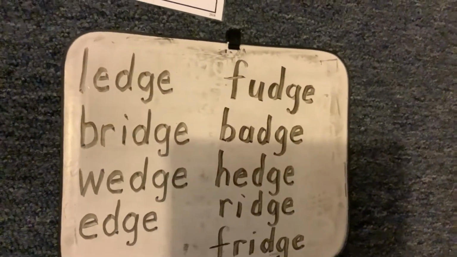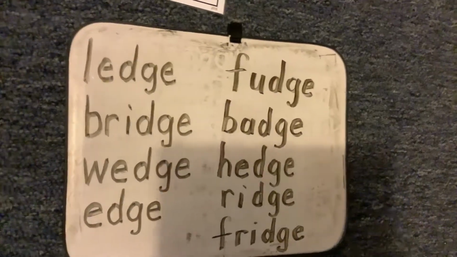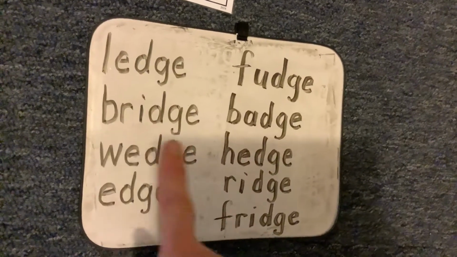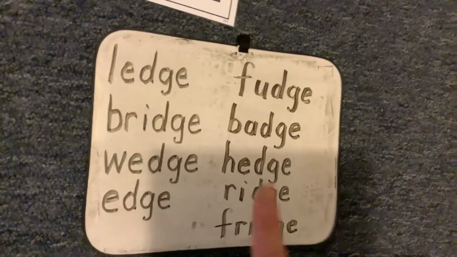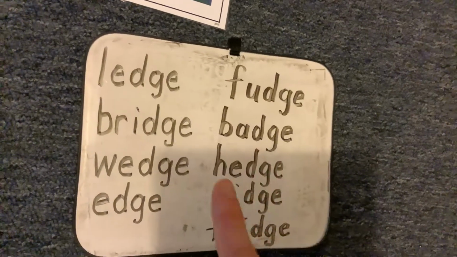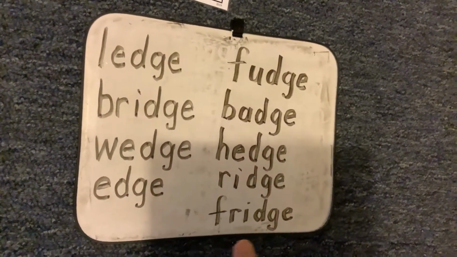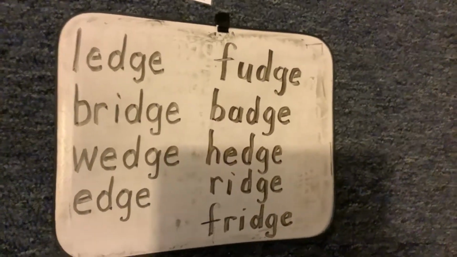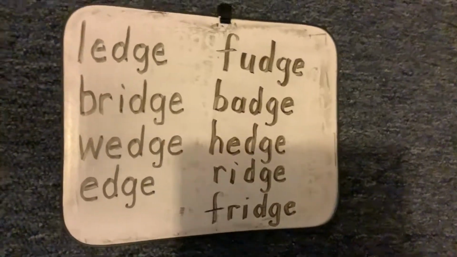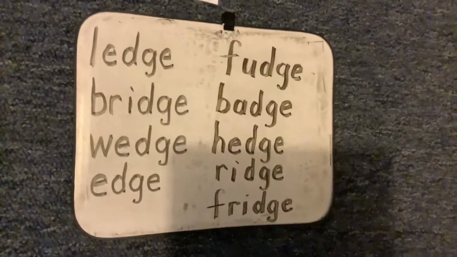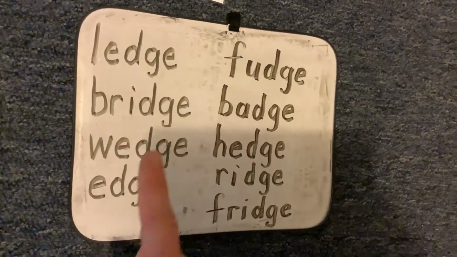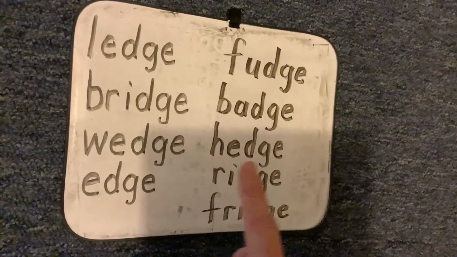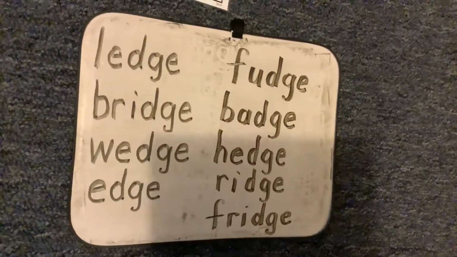Can you read these with me if you like to watch movies and have popcorn? Here we go. Ledge, bridge, wedge, edge, fudge, badge, hedge, ridge, fridge. Good. Can you read these with me if you like to play board games with pieces you have to move? Ready? Ledge, bridge, wedge, edge, fudge, badge, hedge, ridge, fridge.